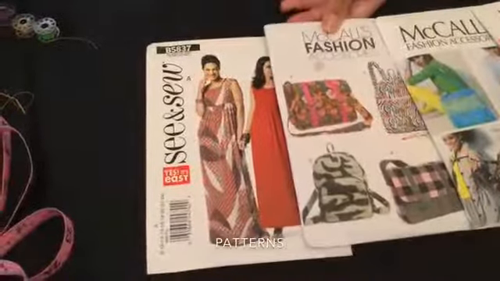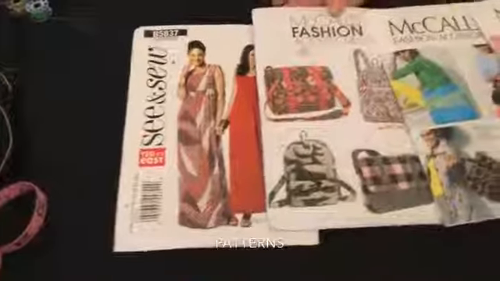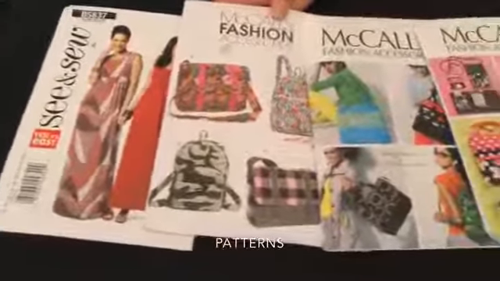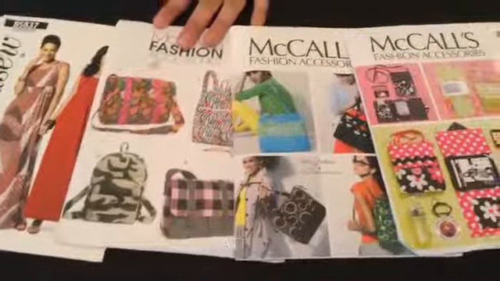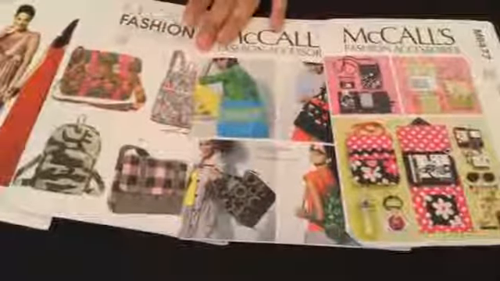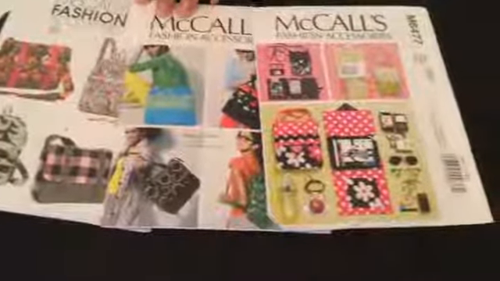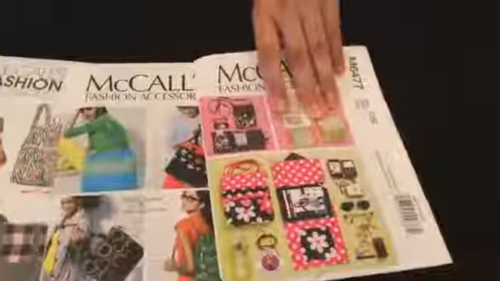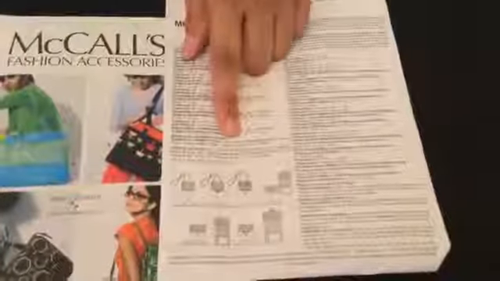This is an example of some patterns. When you hear the word patterns, they mean you going and buying them, or you can create a pattern, but these are examples of store-bought patterns. It has every detail you need, from what type of fabric to buy, how much fabric, and any accessories you might need.